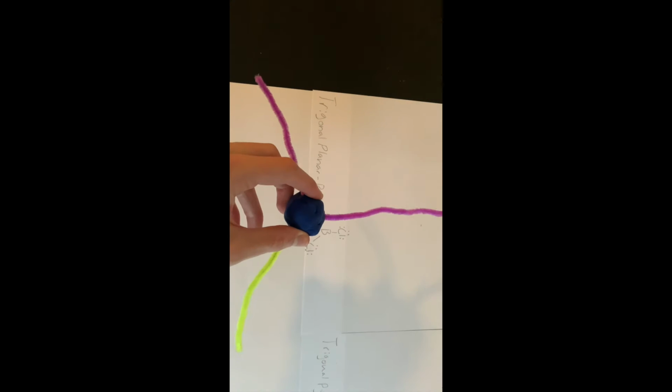The trigonal planar molecular shape is when there are three electron groups positioned 120 degrees apart from each other around the central atom. An example of this is boron chlorine 3, with three chlorine molecules around the boron. It would look like this in VSEPR.